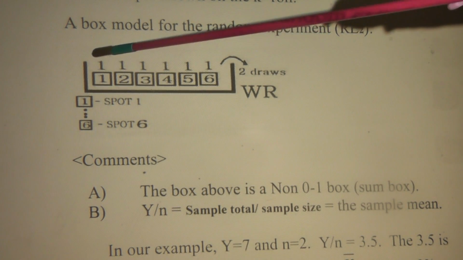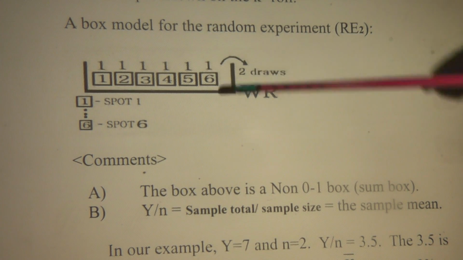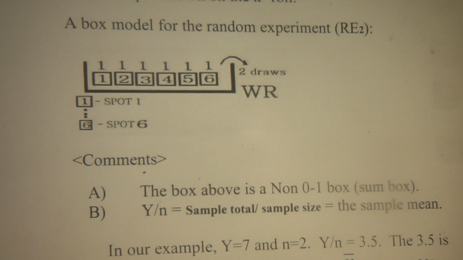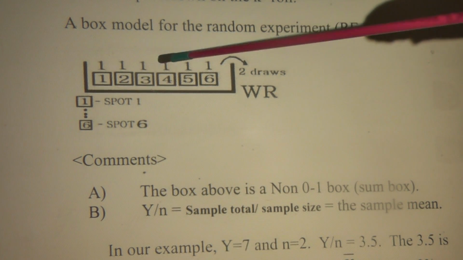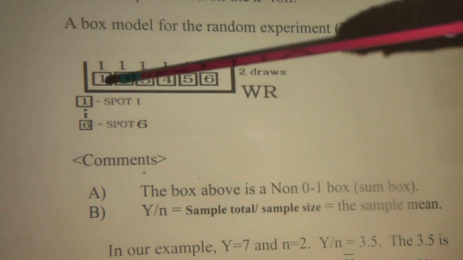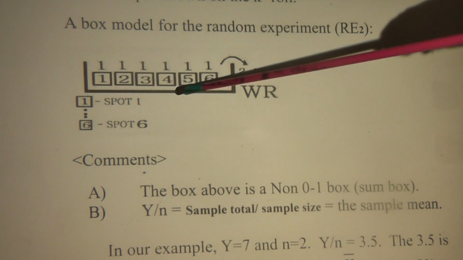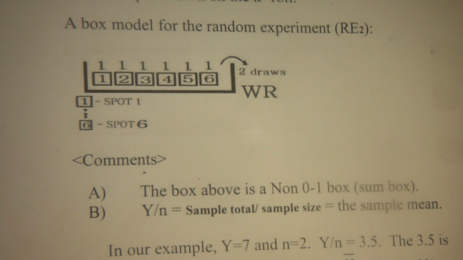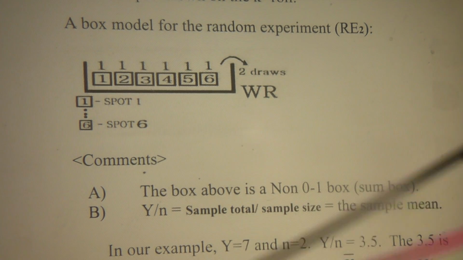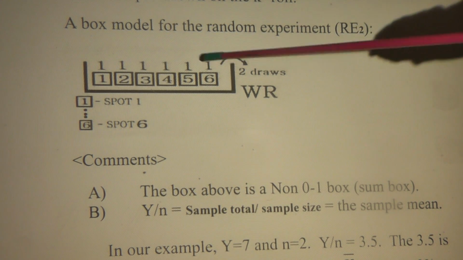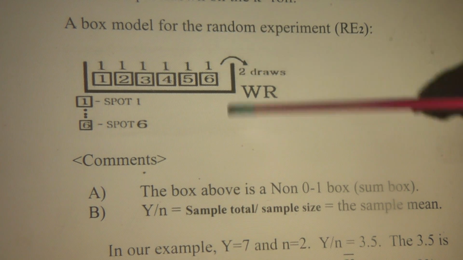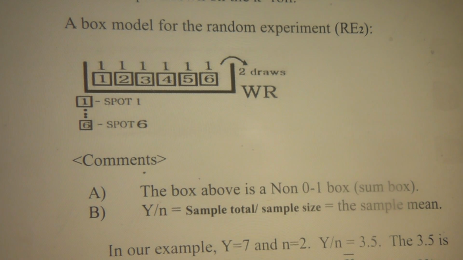And to show the given die is a balanced die, each one is 1, 1, 1, 1, 1, 1. Okay? The numbers 1 to 6 go into the box, and how many of each kind? Each one is 1. That is to show how likely we're going to see spot 1. The chance is 1 over 6. How likely we see spot 4? The chance is 1 over 6. And how likely we see spot 6 is also 1 over 6. So you can use either 1, 1, 1, 1, 1, 1, or you use 1 over 6 for each to specify the given die is a balanced die.